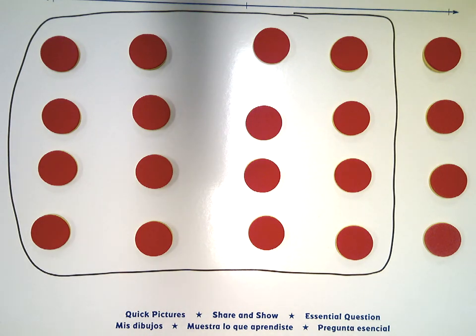Out of the 5 boxes, how many boxes do you circle? I'm finding 4/5. Angela, 4. So when it asks how many groups I circled, I say I circled 4 groups.